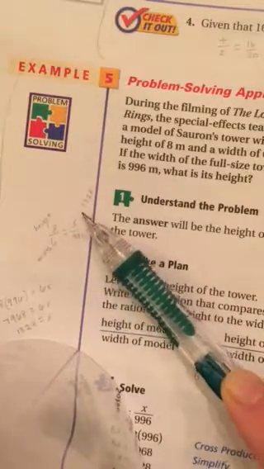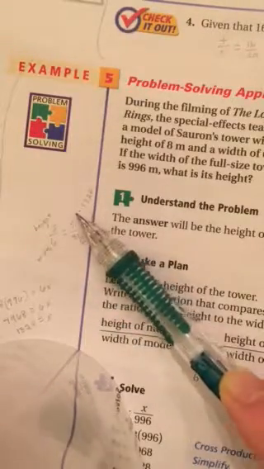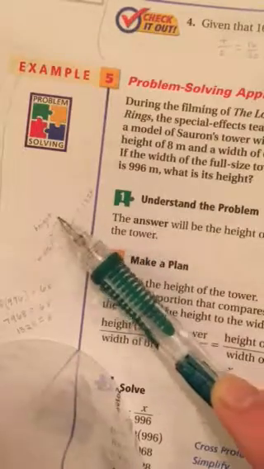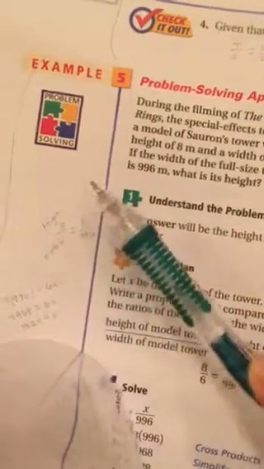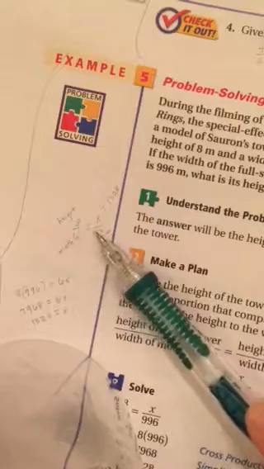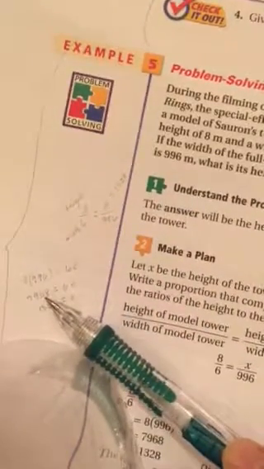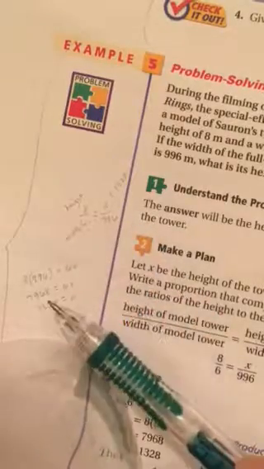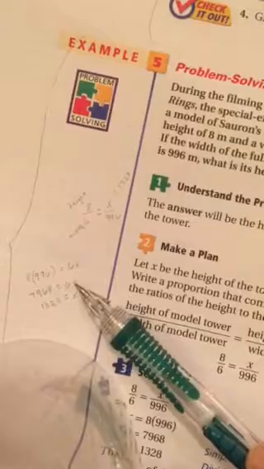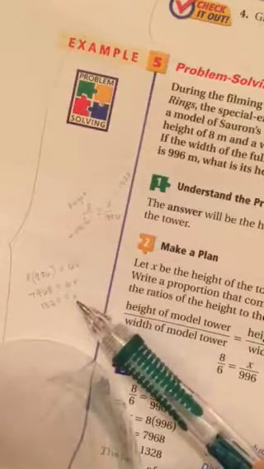What x is going to allow the right side of the proportion to have the same relationship as the left side of the proportion? So we're going to cross multiply, of course. 8 times 996, and you can see that I've done that right here, and the answer is 7,968. And then I'm going to cross multiply 6 times x. So we have 7,968 equals 6x. Divide both sides by 6, and x equals 1,328 meters.